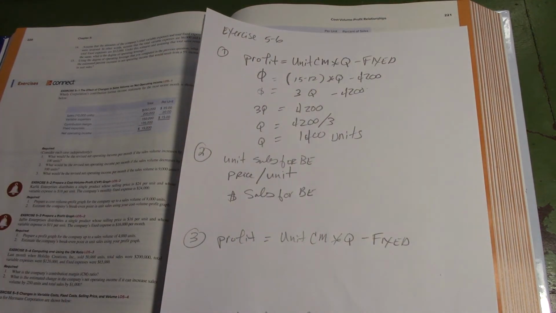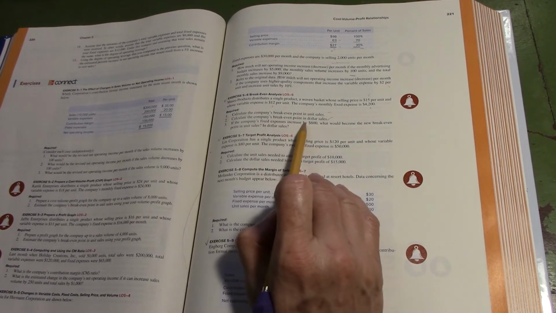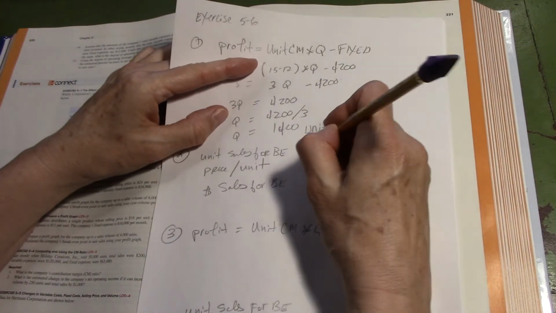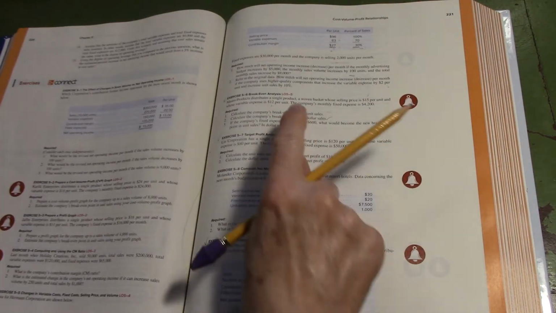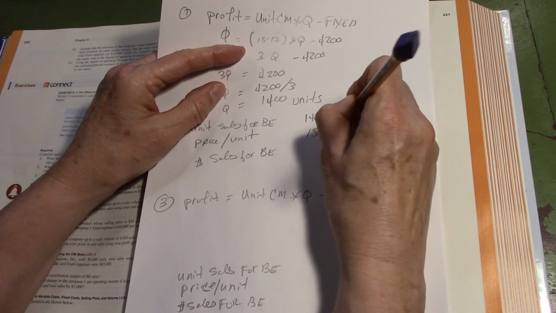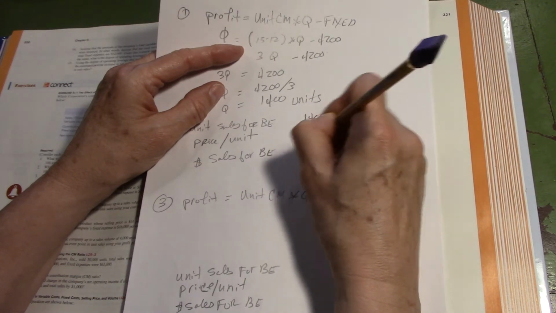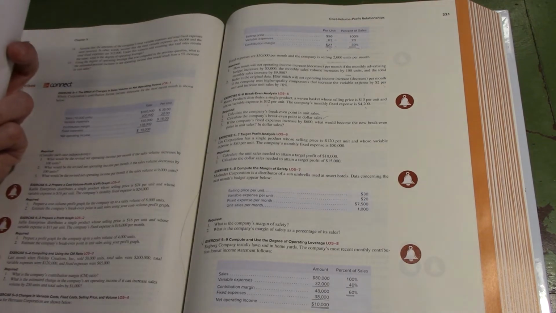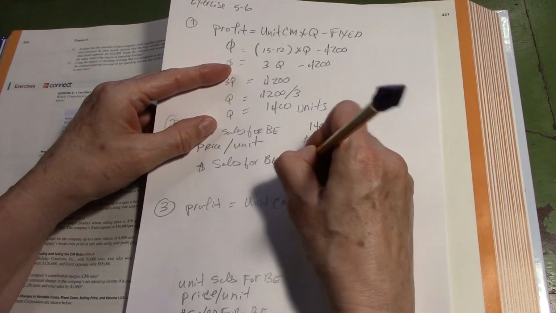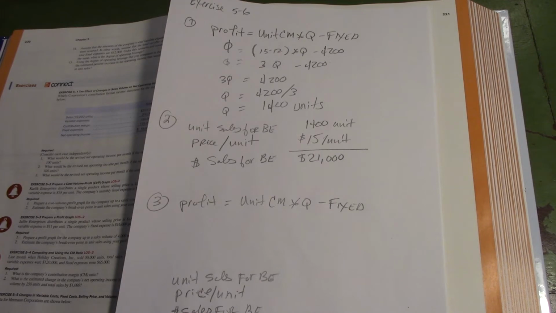units. All right. Now, question 2 says, calculate the company's break-even point in dollars. So that's easy. I already know it's 1,400 in units. So 1,400, and I know we sell them for 15. 1,400 units times $15 per unit is equal to $21,000. All right, so there's our break-even point when we sell $21,000 worth of stuff.